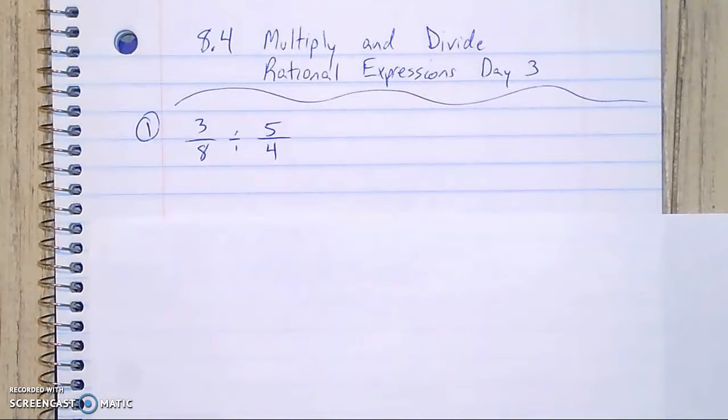And then moving on for today, 8.4 day 3. Now we're going to divide rational expressions. The good news for you is it's very similar to what we've already done with multiplying rational expressions.